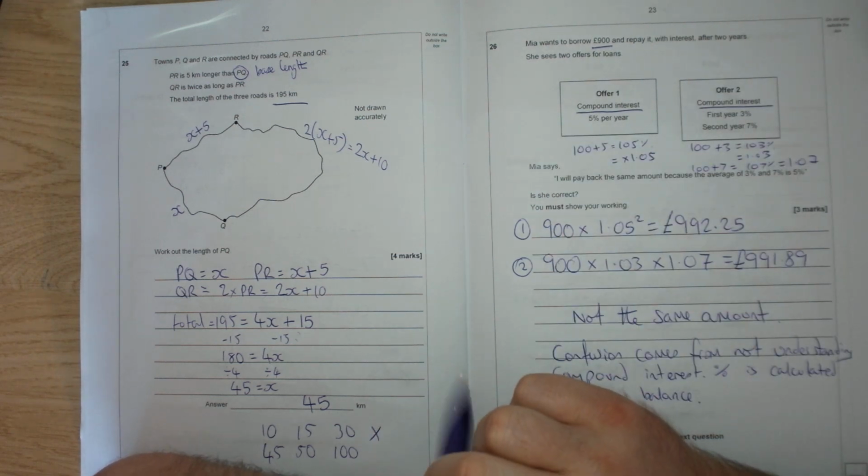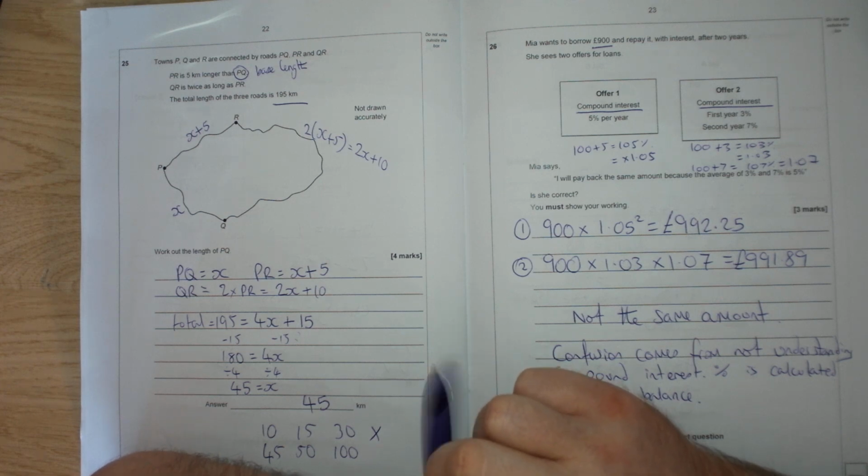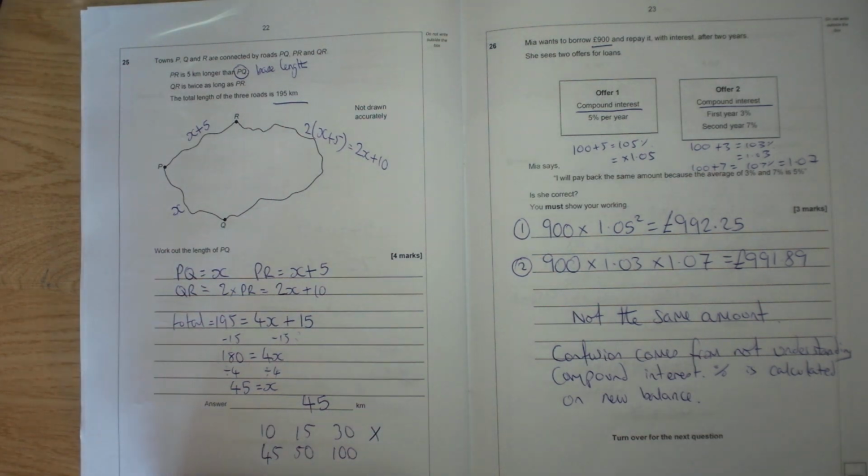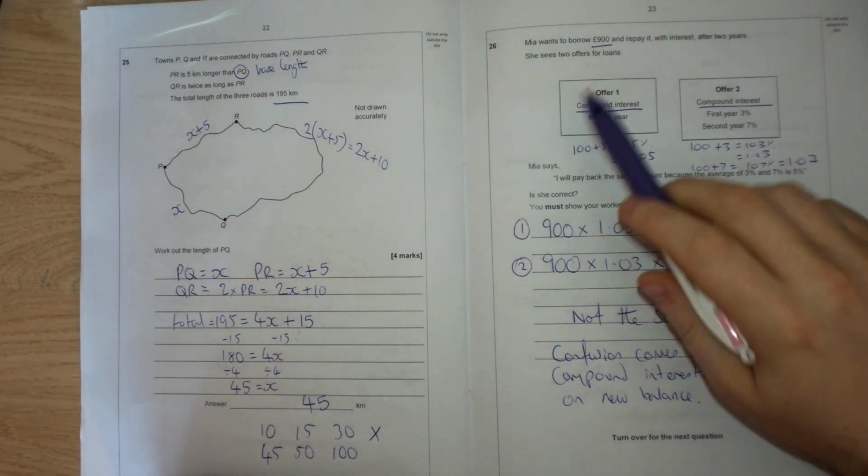I don't really say what Mia's borrowing the money for. Maybe, I don't know, a holiday. It'd be nice to go on holiday, wouldn't it? We can't go on holiday at the moment. I'm supposed to be going to Berlin over Easter. That's been cancelled. But there's worse people in the world, so I should stop moaning.